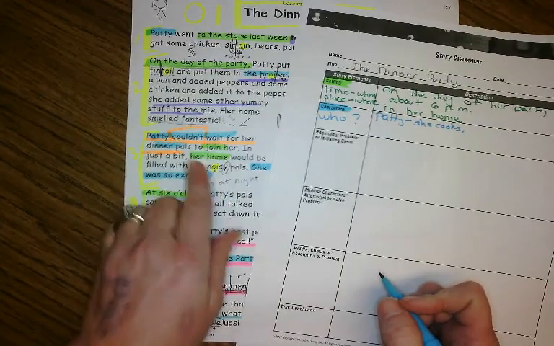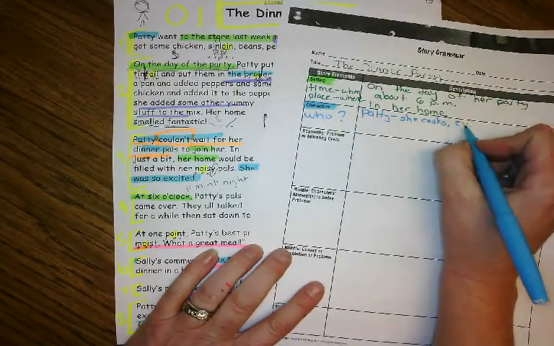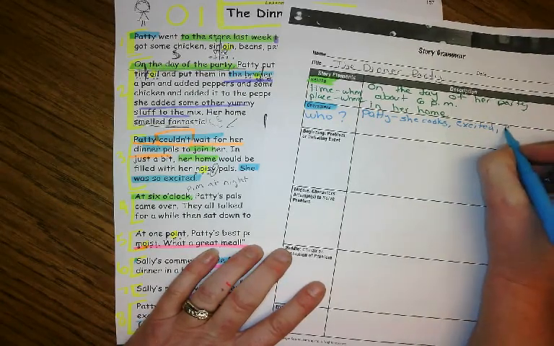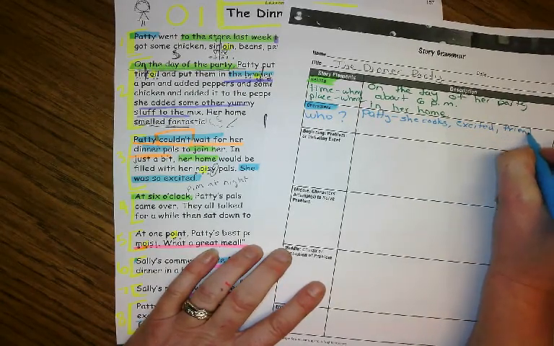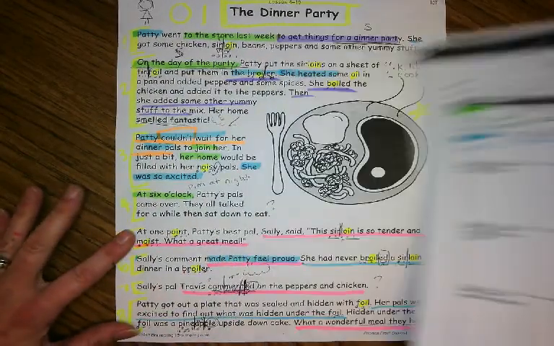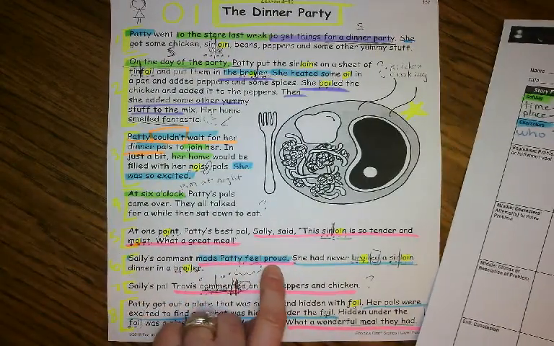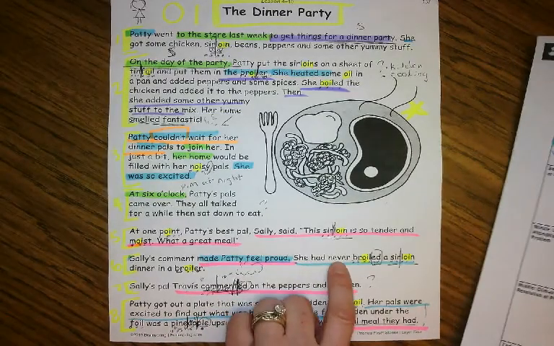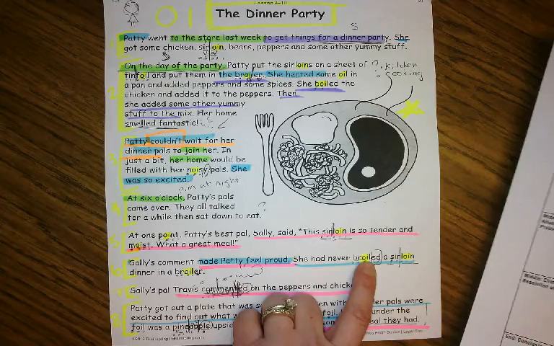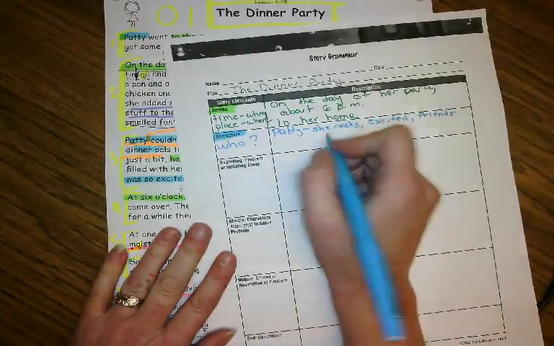Patty couldn't wait for her dinner pals. I know she's excited. I know that she has friends, so she's probably a very nice person because she has friends. And at the bottom, I see where she felt proud. She had never broiled a sirloin dinner in a broiler. She tried something new.